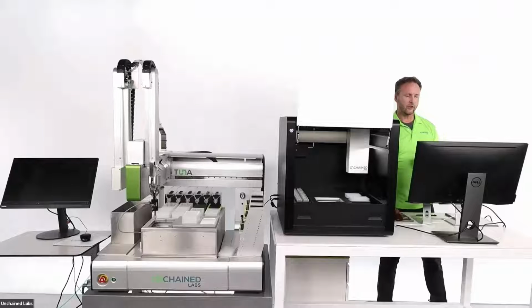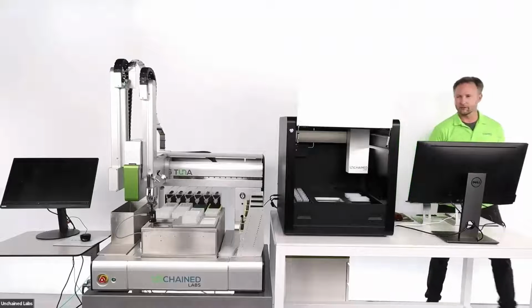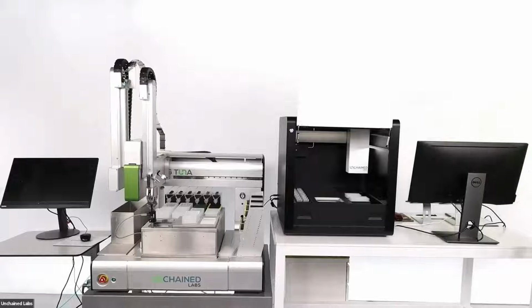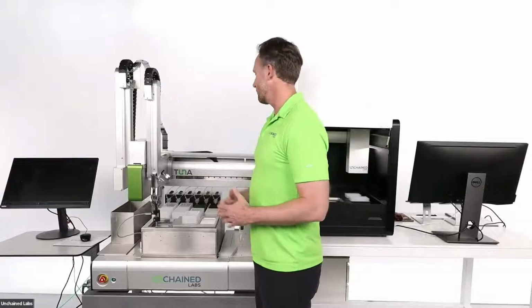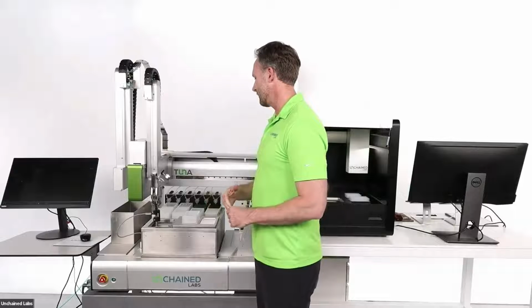So I think I gave you the highlights, hopefully enough for you to see the differences in the software. Now let's go over and see this running in action. Here, Big Tuna. Thank you, Dr. Ross, for the assists getting this started.